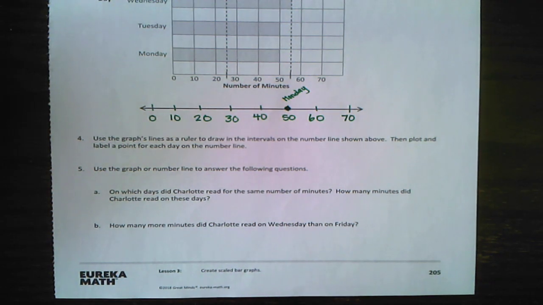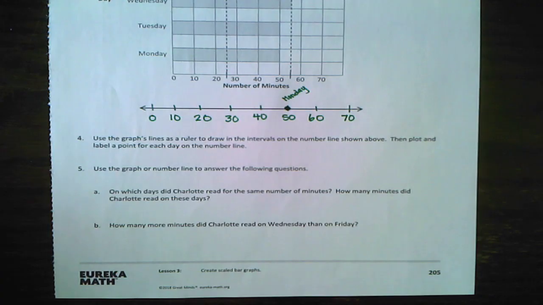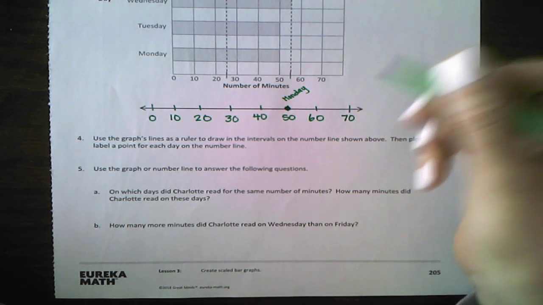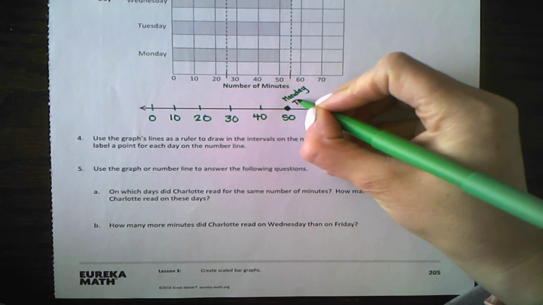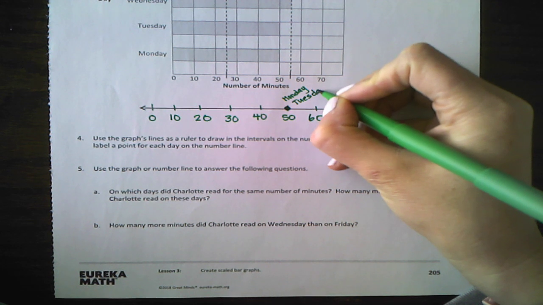And you know what, I think we were supposed to do with these, sorry, my computer just went to sleep. Okay, everything's fine. With these dotted dashed lines, I think that was the only part we were supposed to put on the number line. So I apologize for my mistake. I know you forgive me. How about Tuesday? She read for 50 minutes on Tuesday also.